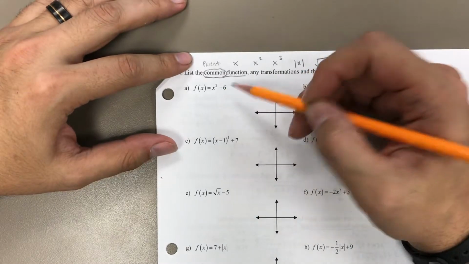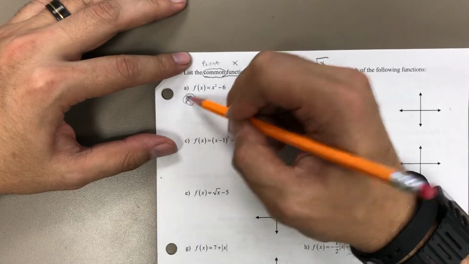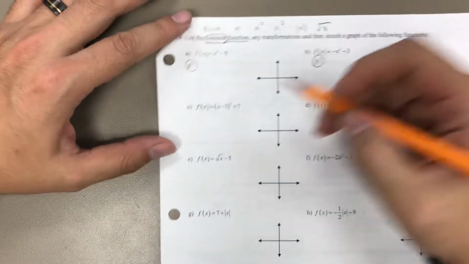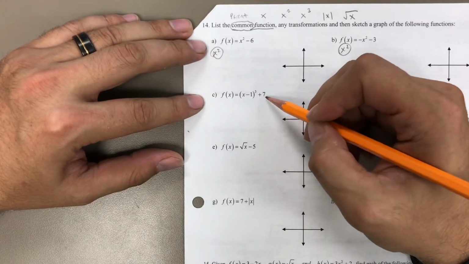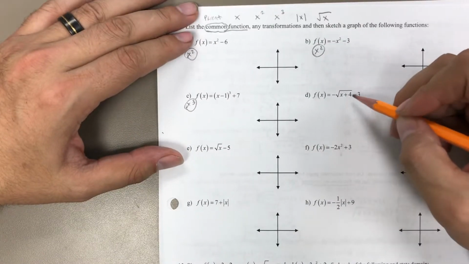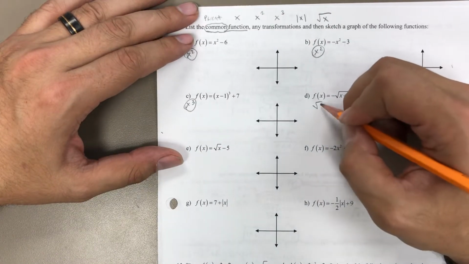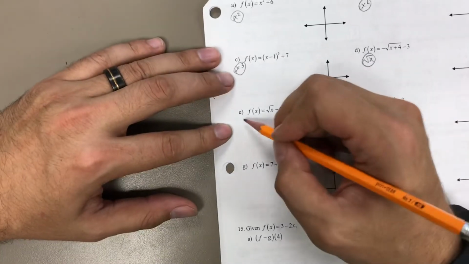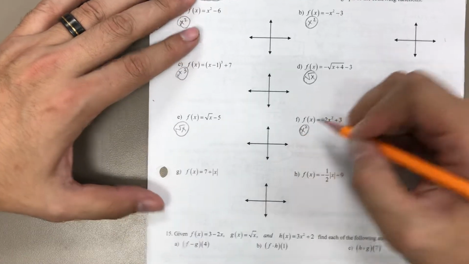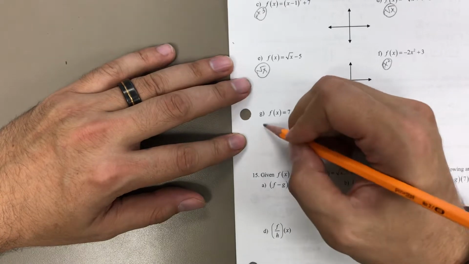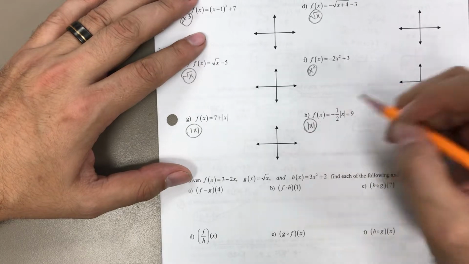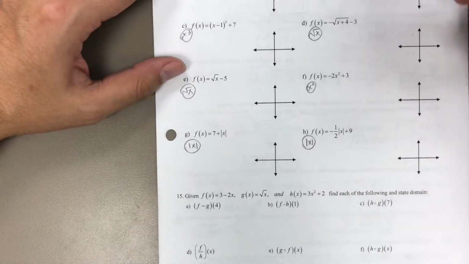Anyways, if this is x squared minus 6, x squared is our common function. Let's just do all these at once. Negative x squared minus 3, that's also x squared for the common function. Quantity x minus 1 to the third plus 7, so that's x to the third, or the cubic expression. Negative square root of x plus 4 minus 3, so square root of x would be our common function. Square root of x again for e. And then x squared for f. And g looks like it's going to be the absolute value. And absolute value again for h. All right, so there's all of our common functions. Let's just get those out of the way real quick.